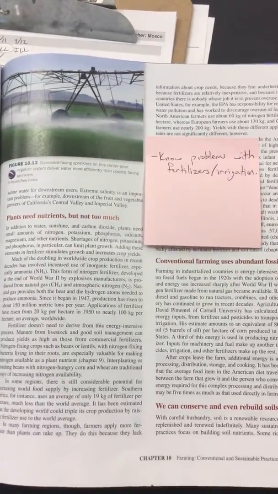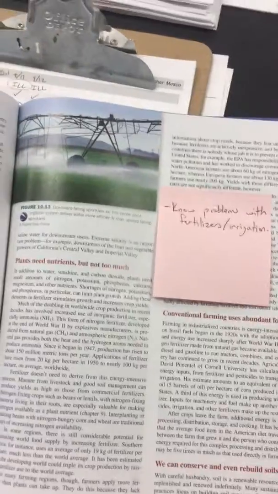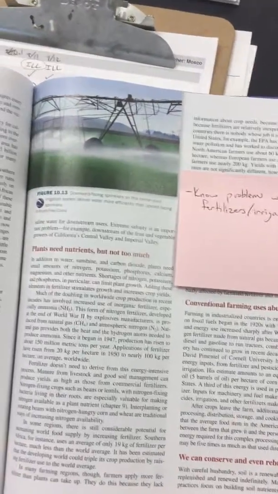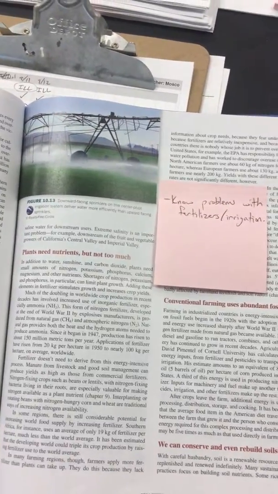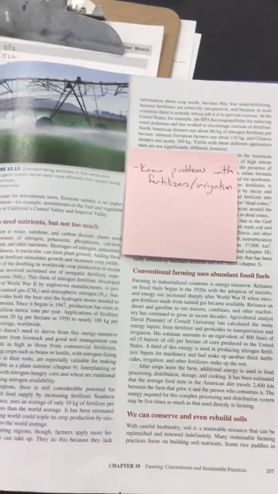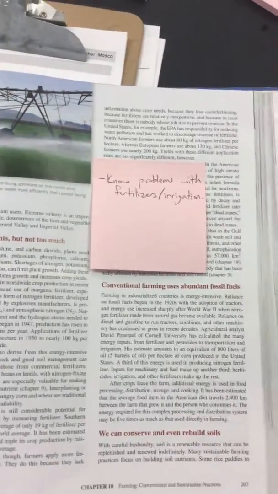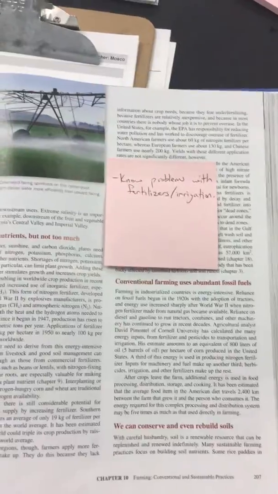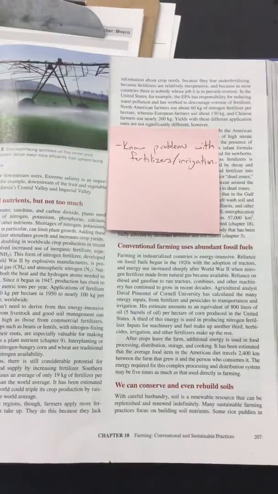So you want to know problems with fertilizers and irrigation. So a problem with fertilizers, you can over-fertilize. Plants have to have nutrients, but you don't want to put too many nutrients in. And there's a whole science that goes into using fertilizers. We'll talk more about problems with fertilizers, but one of them is that when we do conventional farming, when we add fertilizer to soil, to get the fertilizer, we have to burn fossil fuels to make the fertilizer. And that is contributing to greenhouse gas emissions, which contributes to climate change. So that's an environmental impact of using fertilizers.